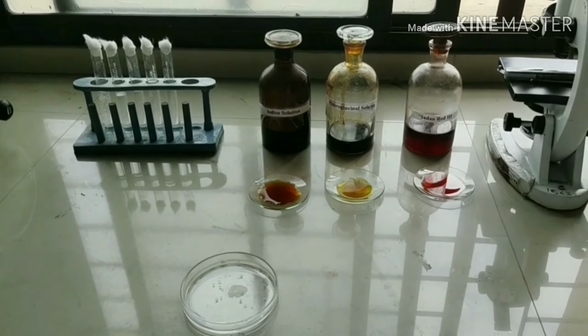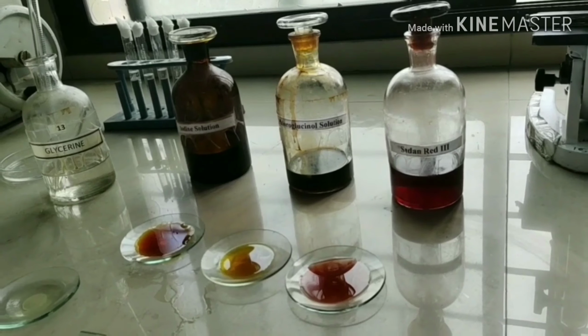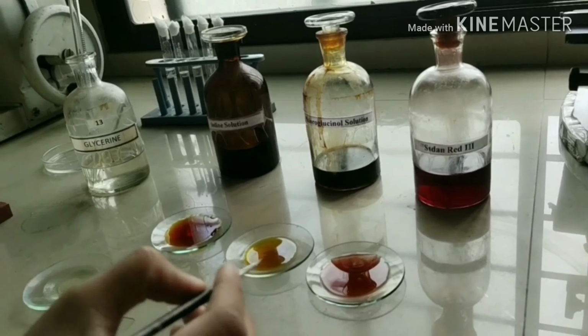Staining are of 2 types, temporary staining and permanent staining. Now we are going to perform temporary staining. In this exercise, section is stained with desired stain and mounted in the drop of glycerine for the study of its microscopy.